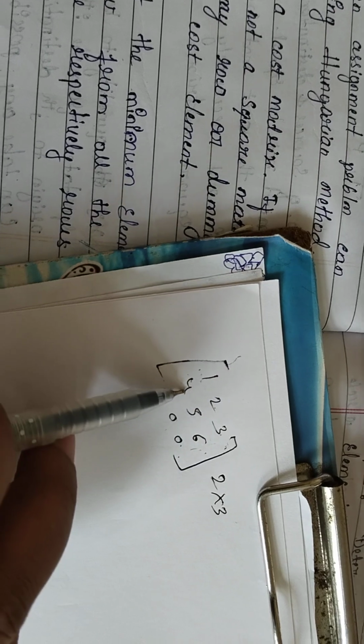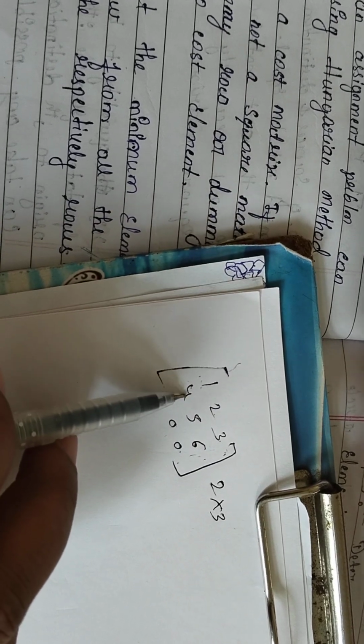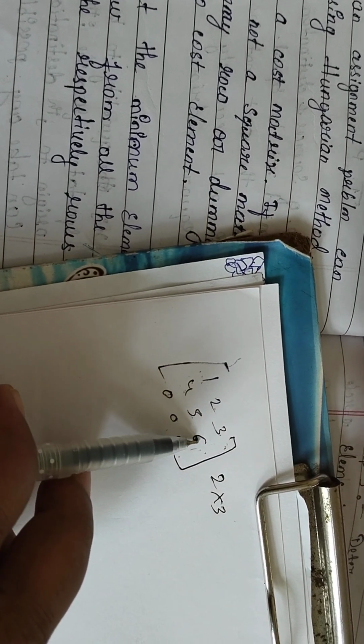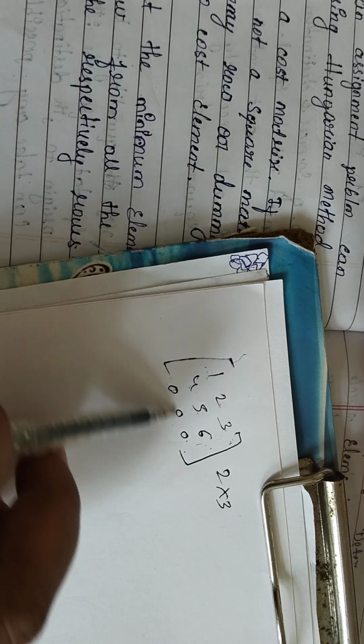In this row, 4 is the least element, so it is 4 minus 4, 5 minus 4, 6 minus 4, like this. And here it is 0. Okay, that is the second step.